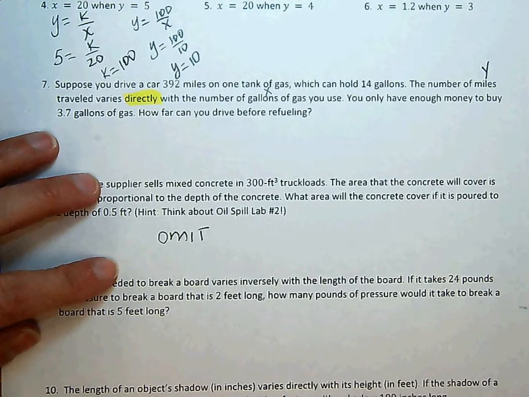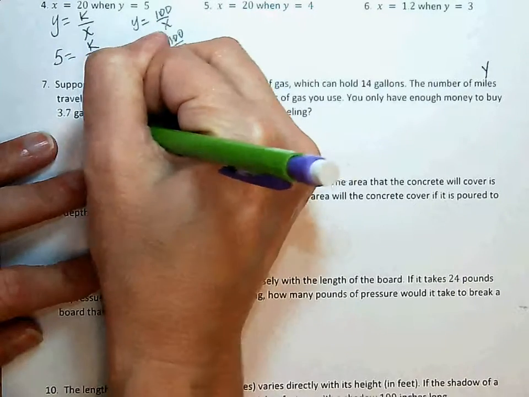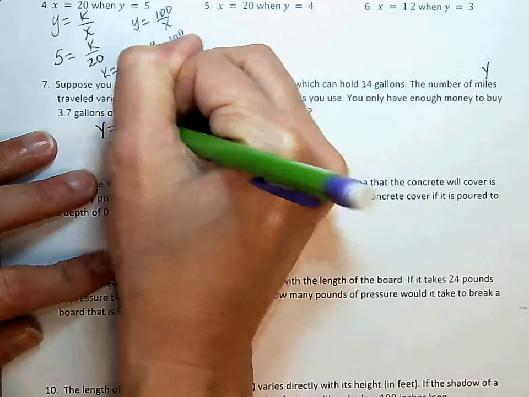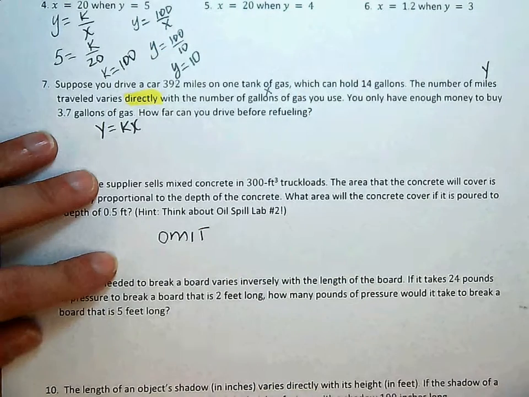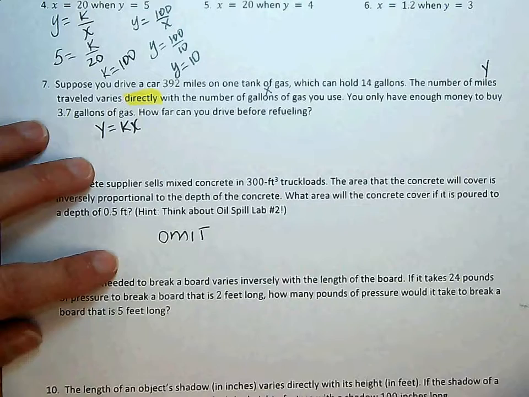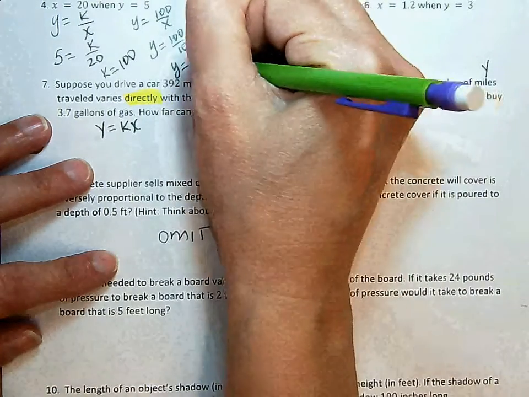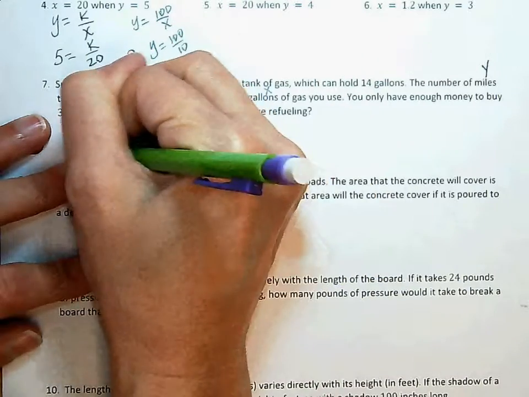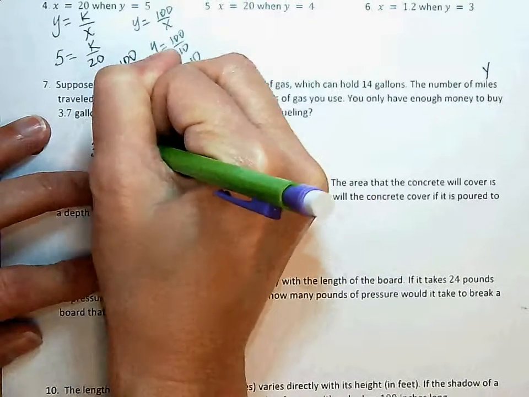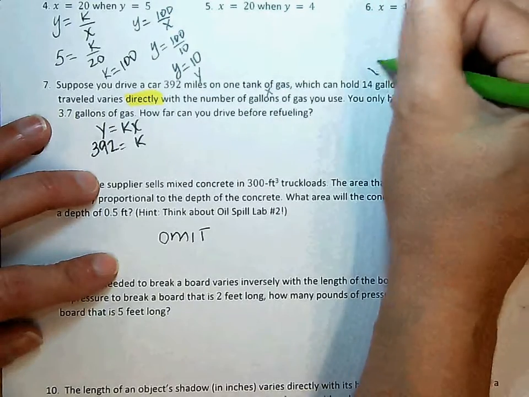Okay, so we've got to find that K value first. So you have your equation, Y equals KX. And so the miles was what? 392 is the Y value of miles, 392 times K. Your X value is gallons.